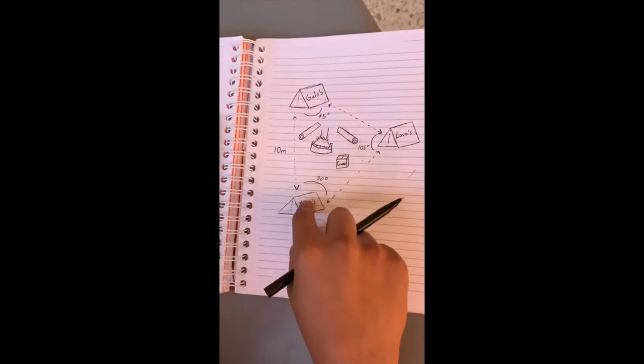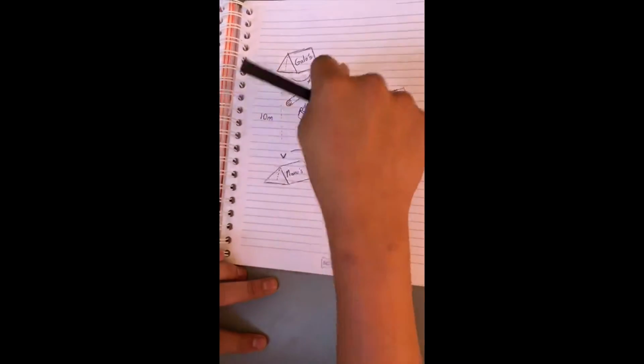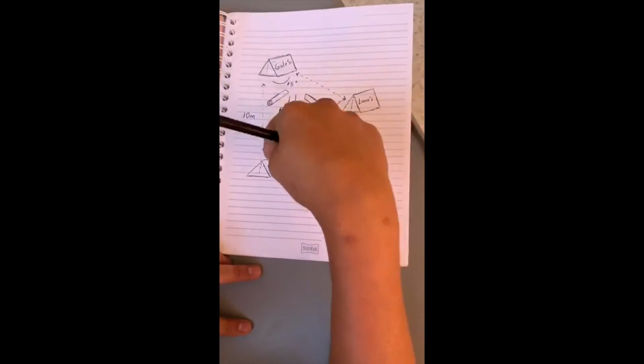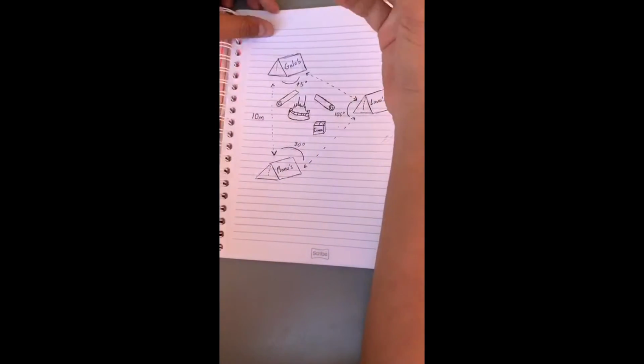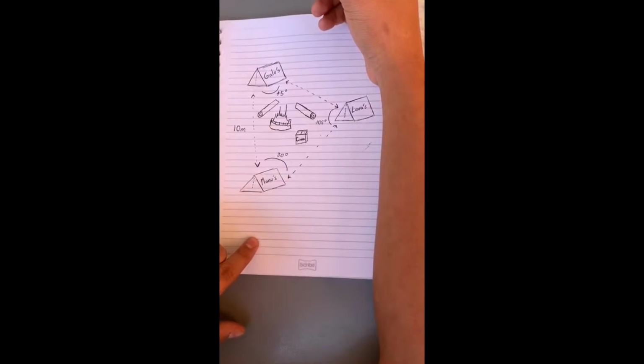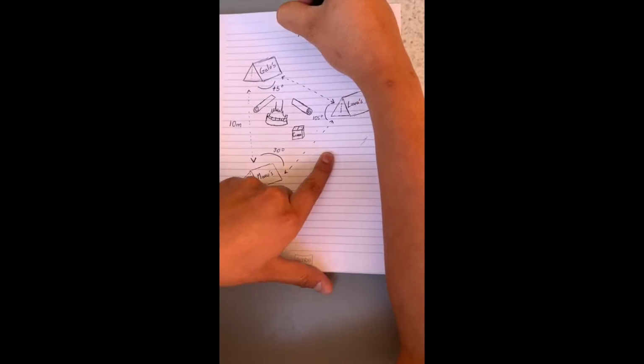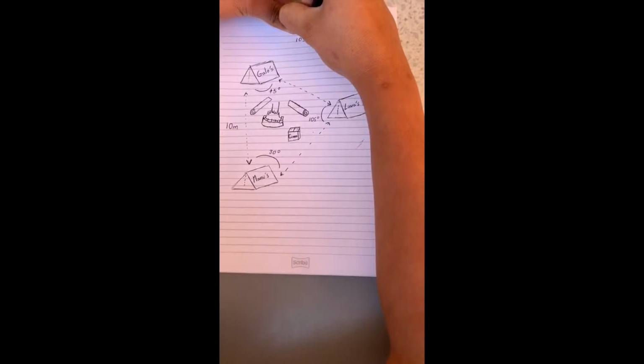Now that we have this value, we have to identify if we have to use the law of sines or cosines. Here we have the opposite, and we are going to obtain the opposite of this, so it's a sine function, and we put the values we have.